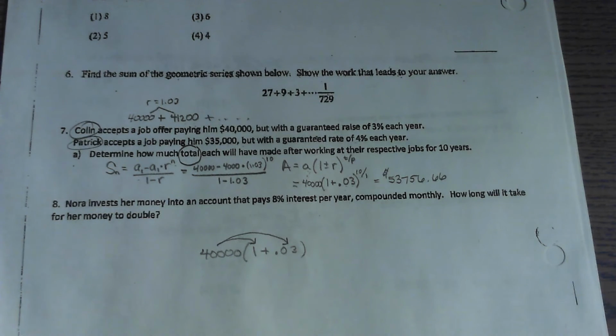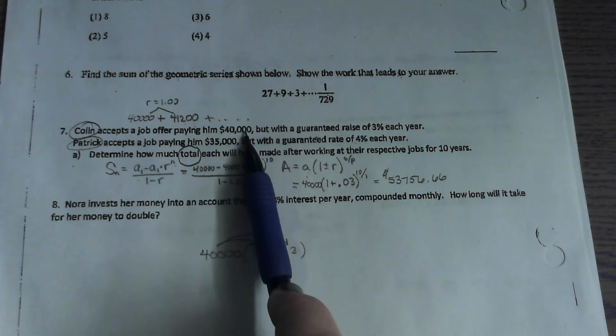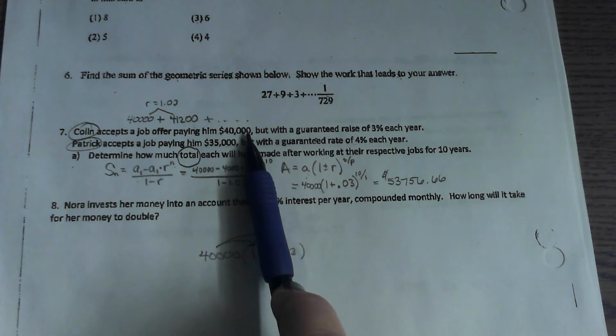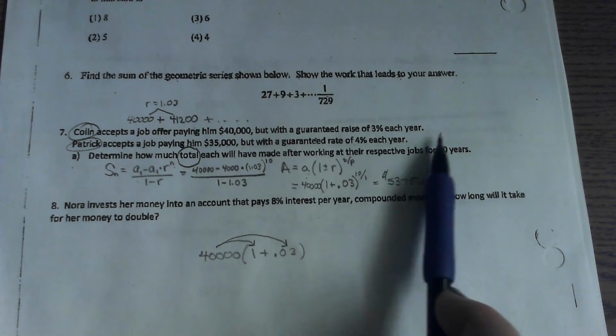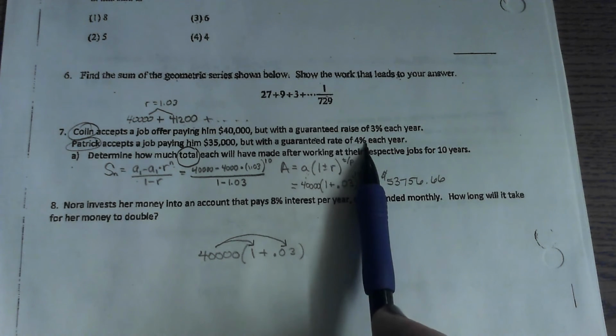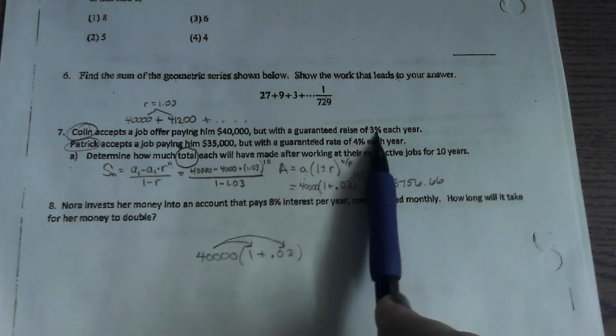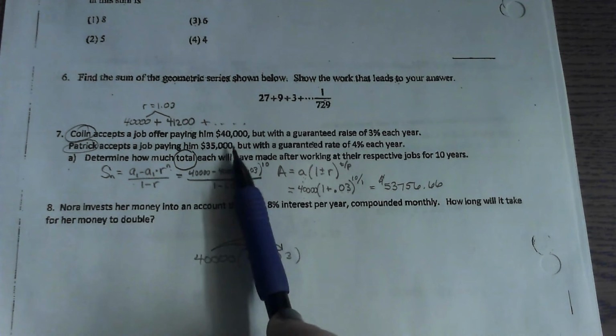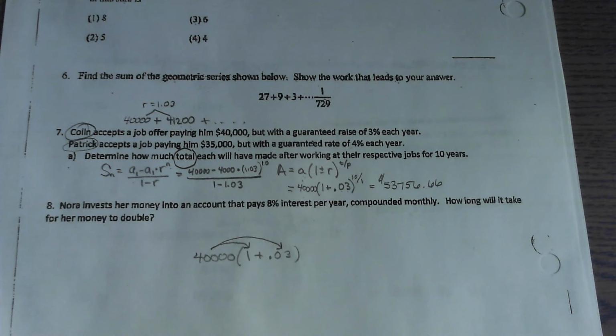In year one, it's a no-brainer. Colin has the better offer. But by the time we get to the 10 years, the question is, will the 4% raise as opposed to the 3% raise make up for the fact that Patrick's making a little bit less early on? There's no way to know, because they're conflicting against each other. They're growing at different rates, other than doing the formula. Are there any questions on that?